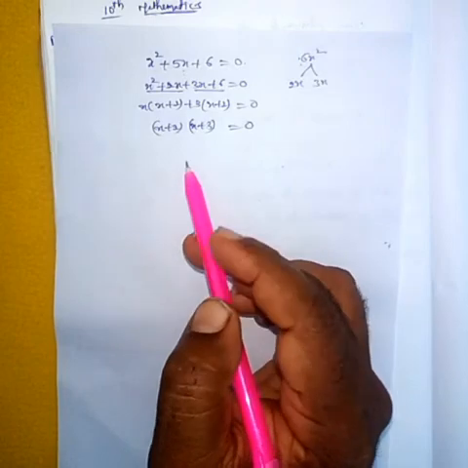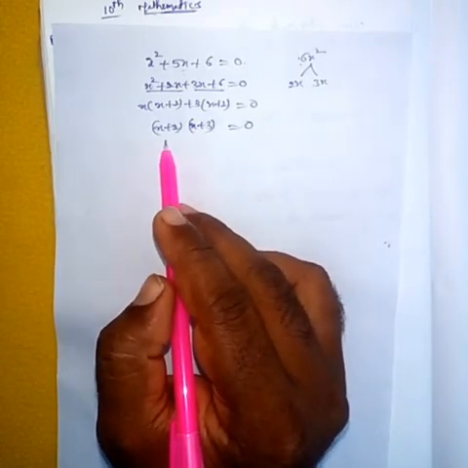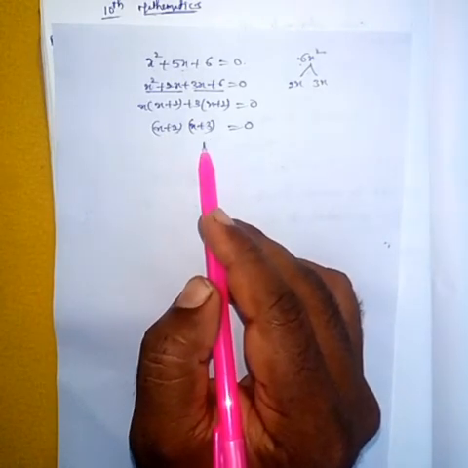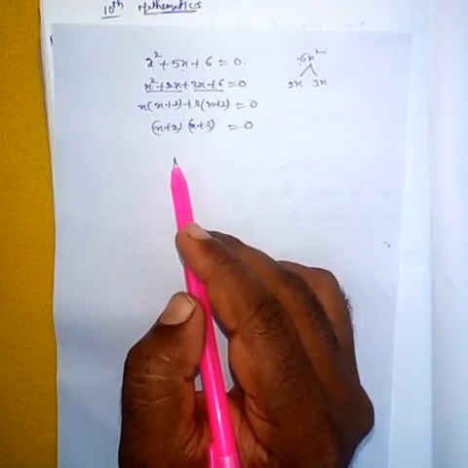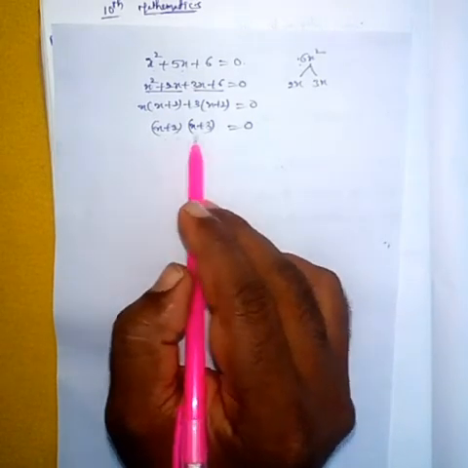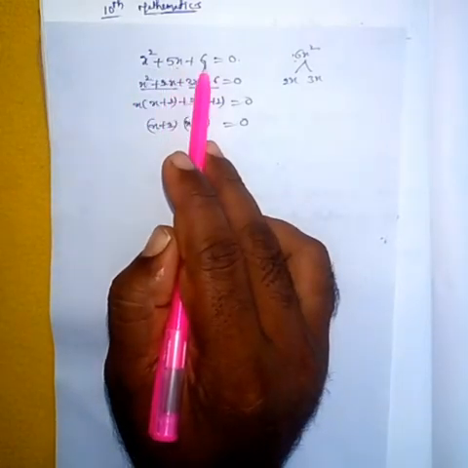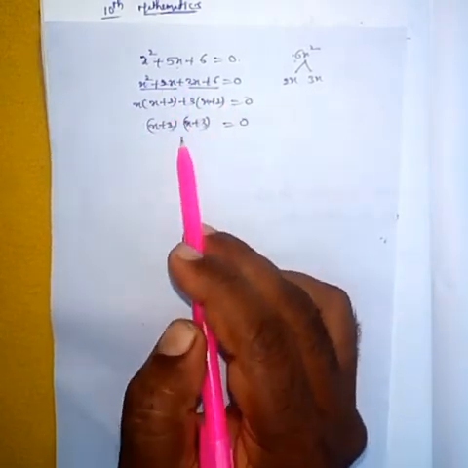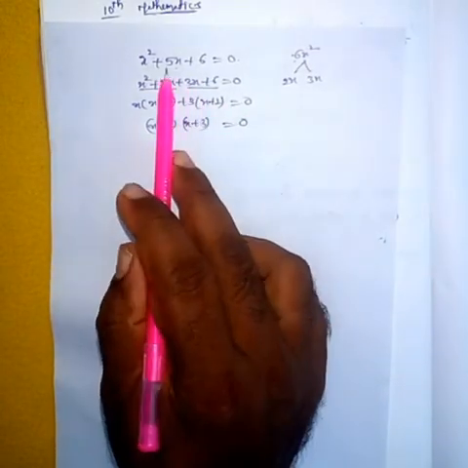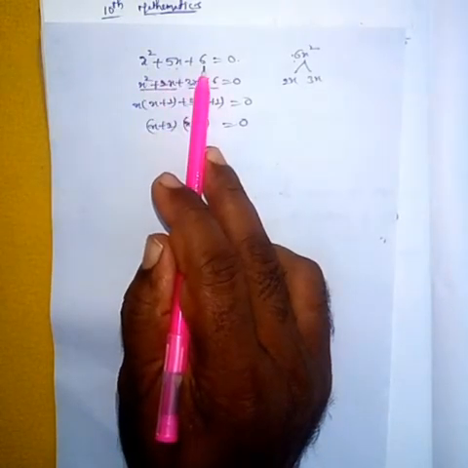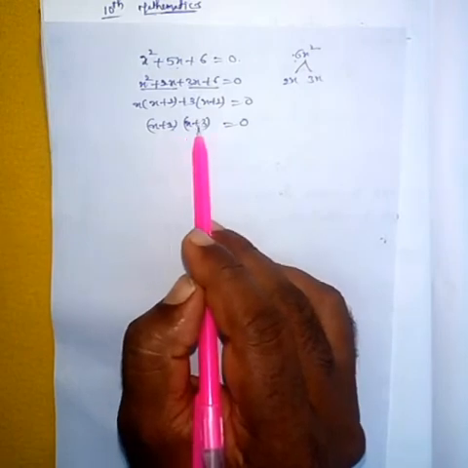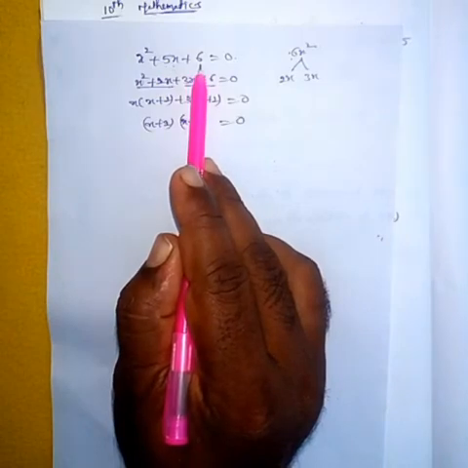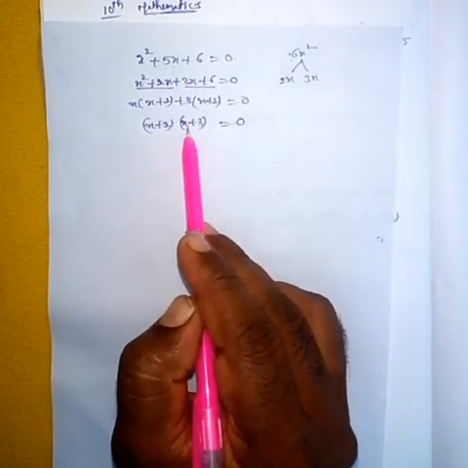What is factorization and what are factors? Factorization is nothing but writing a number as a product of two or more numbers. And the numbers or polynomials involved in the product are called factors. Here x square plus 5x plus 6 can be written as the product of x plus 2 and x plus 3, and this process is called factorization, and x plus 2 and x plus 3 are the factors of x square plus 5x plus 6. Okay, so this concept is required for our problem. So x square plus 5x plus 6 can be written as the product of x plus 2 and x plus 3.